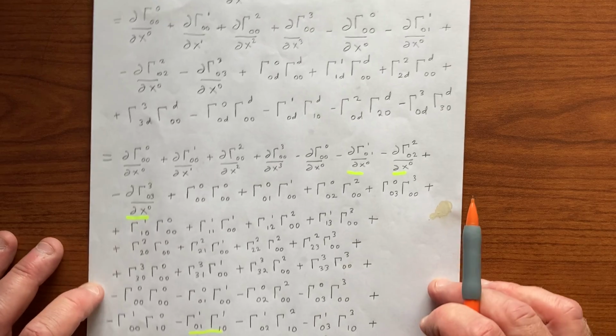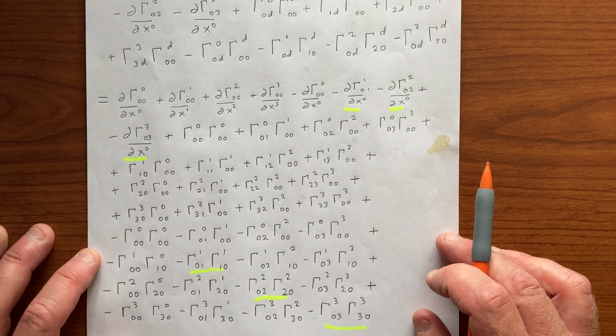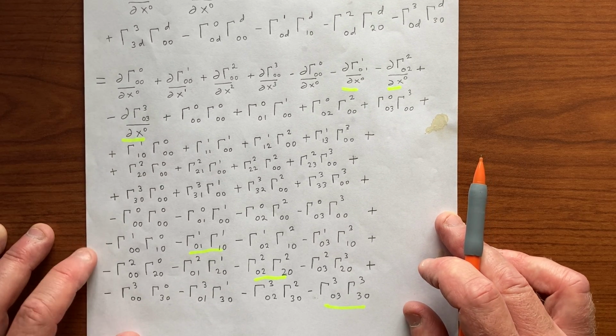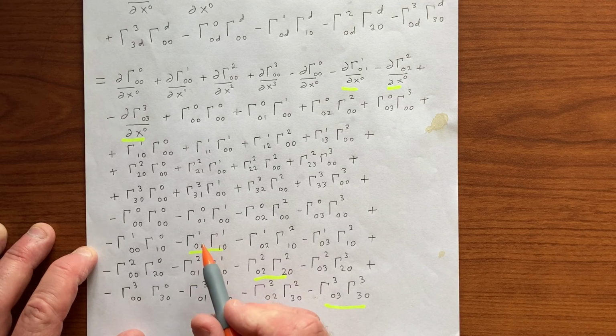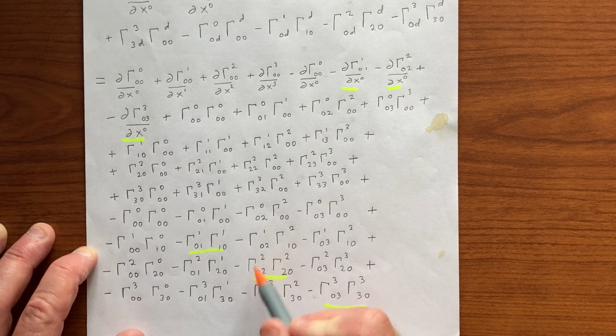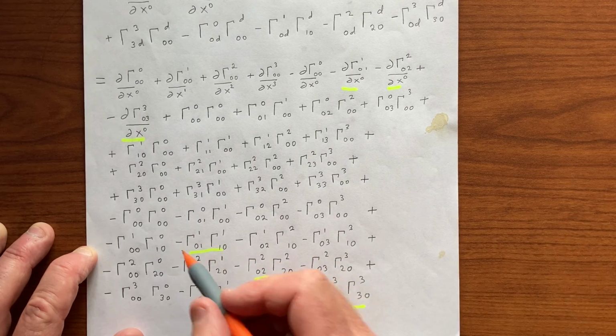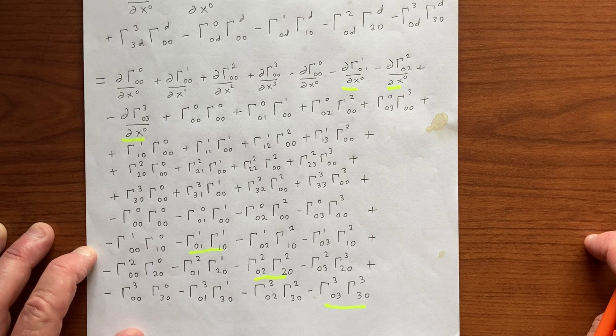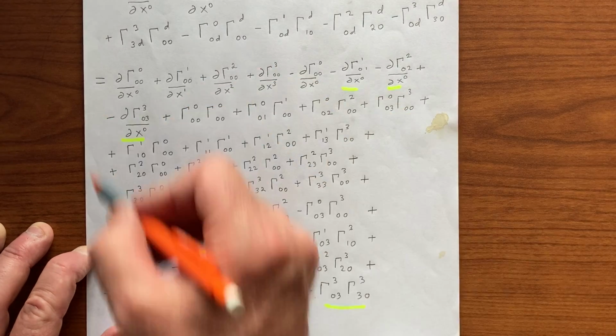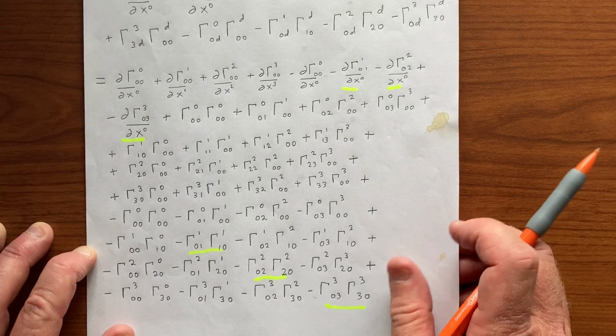And then when we go further, there are three additional terms, 101, and then of course by symmetry we'll have 202 and 303, and so these other three terms survive as well. So let's look at these specifically.